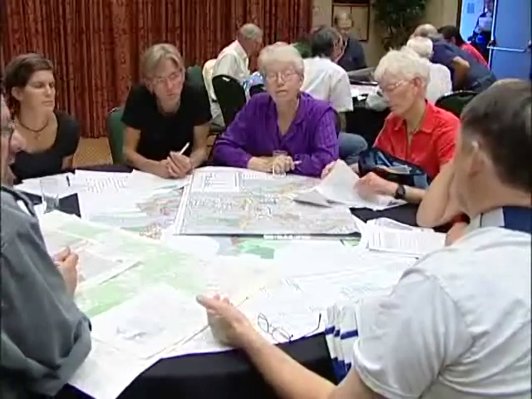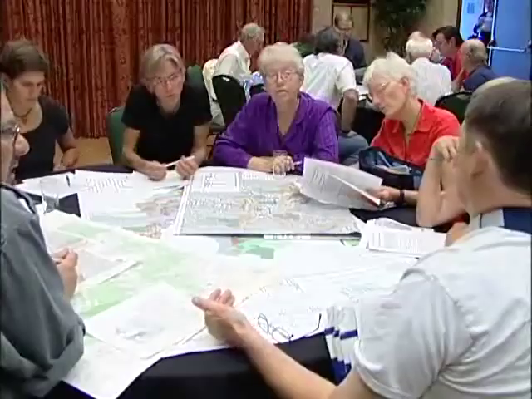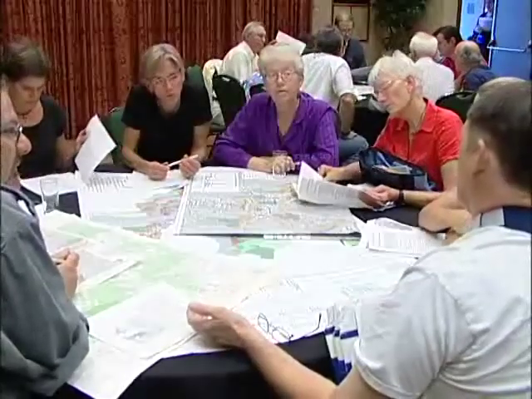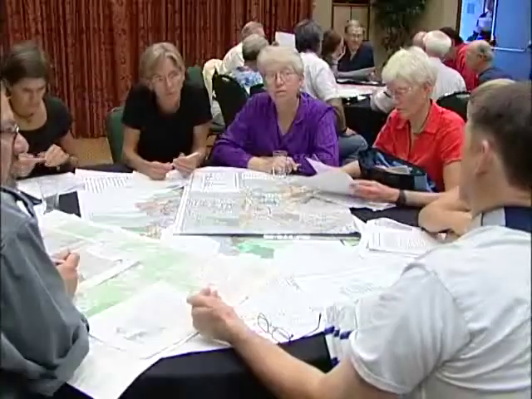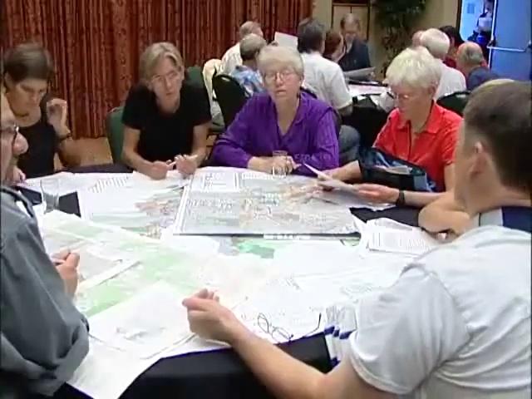But the Lolo Forest has decided those will all be non-motorized. The Bitterroot Forest has decided that, as the executive order stated, existing roads and trails will be open.